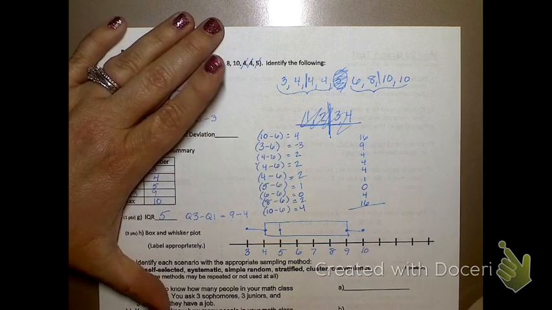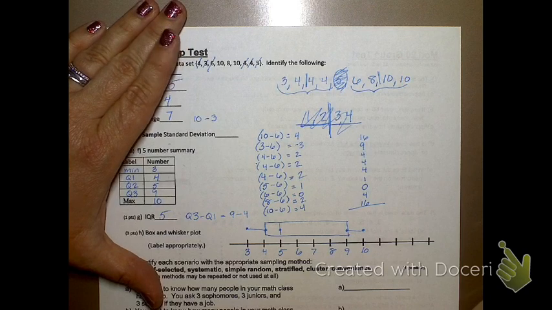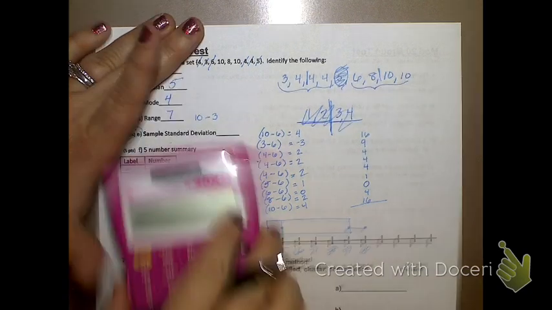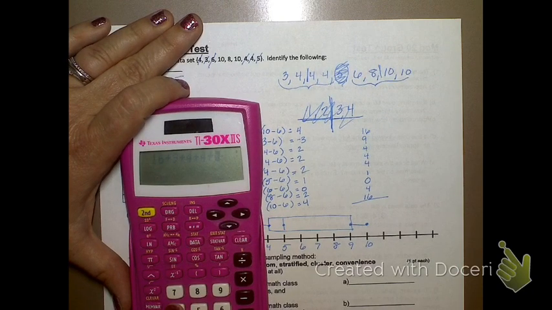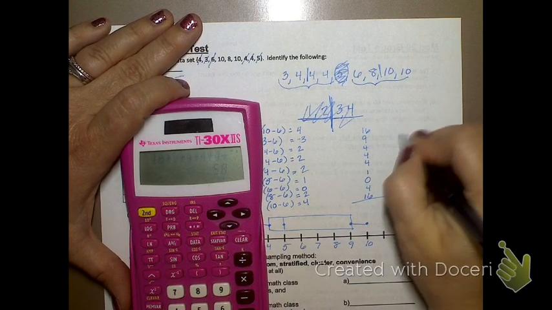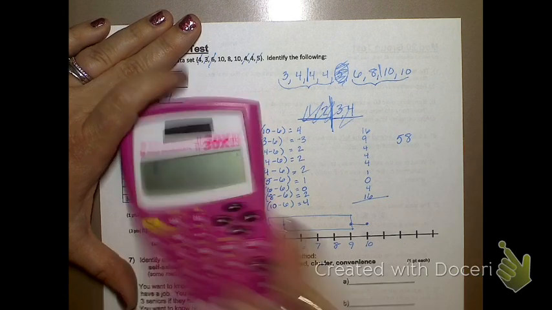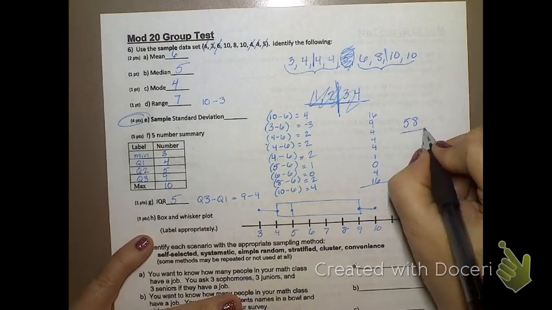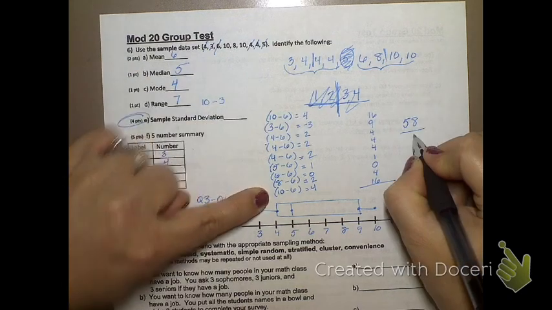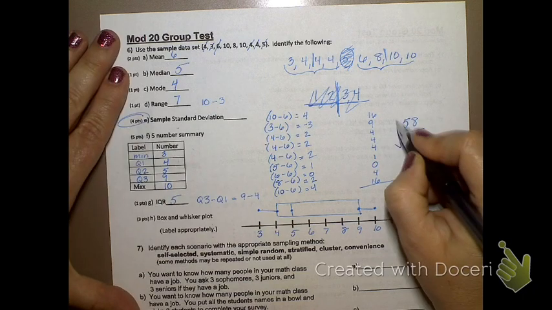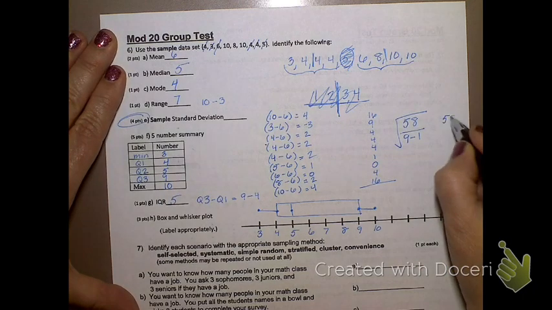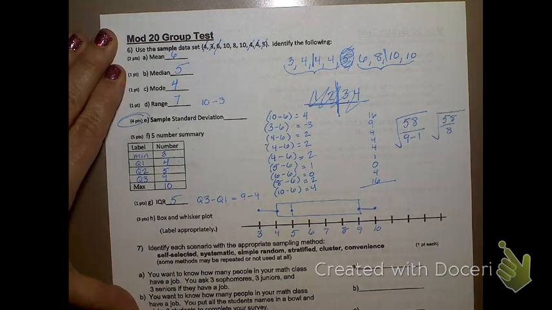And I add them all up. 16 plus 9 plus 4 plus 4 plus 4 plus 1 plus 0 plus 4 plus 16 is 58. And my last 2 steps, I divide by what? 9 minus 1, 8, right? Minus 1. Oh, yeah, you're right. And then I'm going to take the square root of that. So that would be 58 over 8 square rooted.